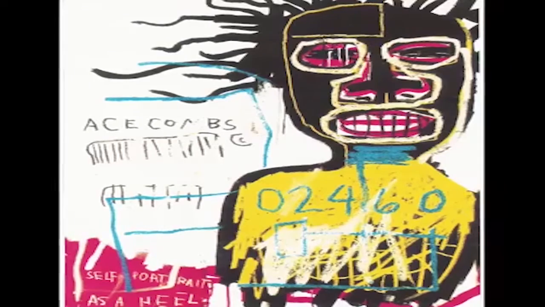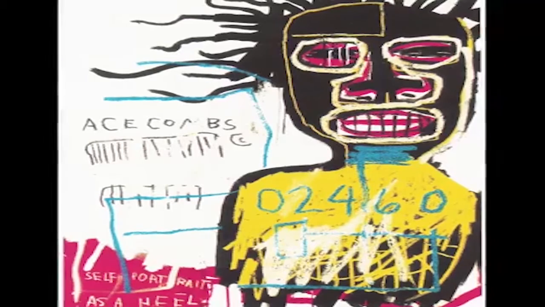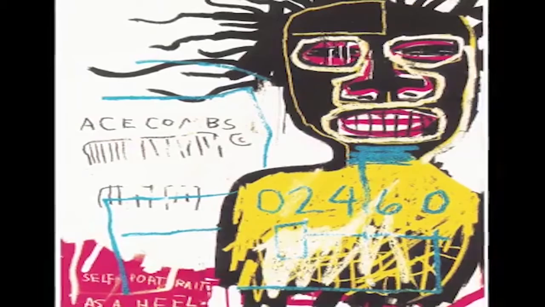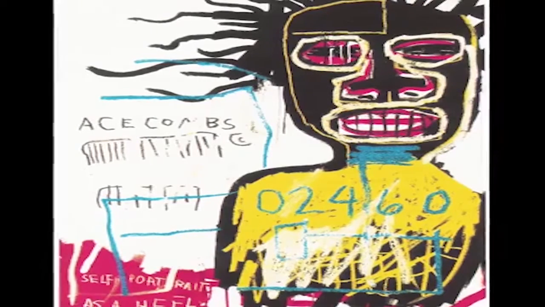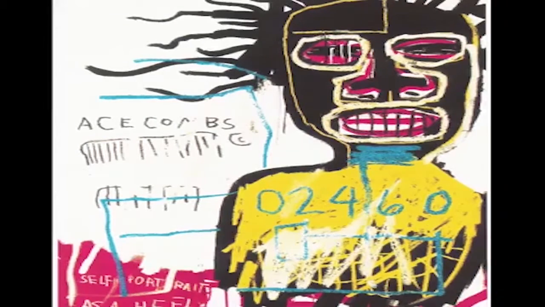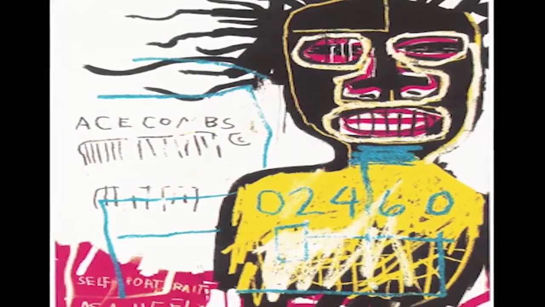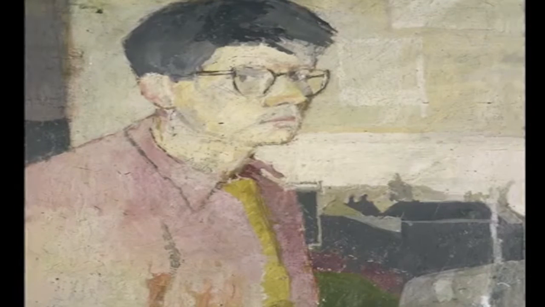This is a self-portrait by Jean-Michel Basquiat. His lines might be described as bold, jagged, almost messy at times. What do these lines make you think of? Why might he have chosen to represent himself in this way? Compare that to the faint, seemingly unfinished quality of this self-portrait by David Hockney. What do his lines suggest to you? Do they make you think or feel differently than the Basquiat self-portrait?